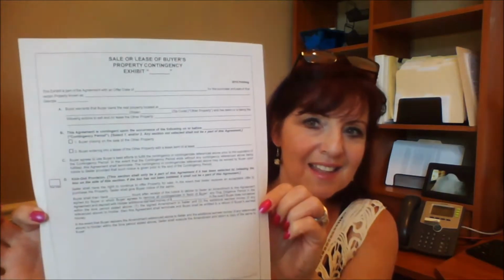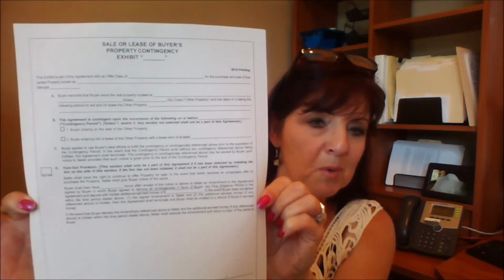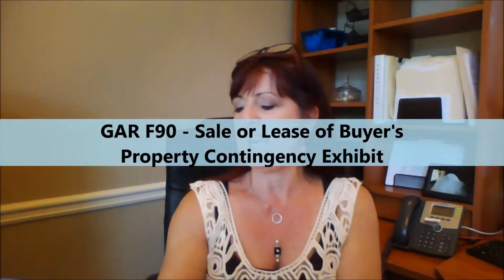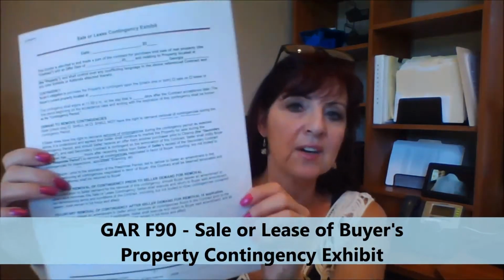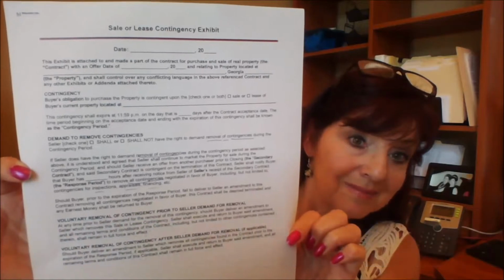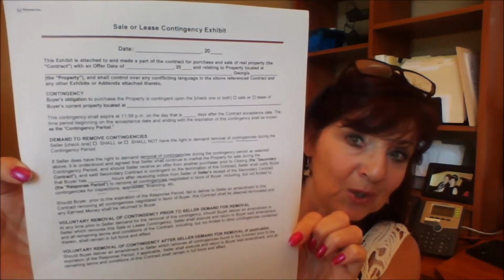So the contingency forms, there is one in GAR and in the RE forms. This is the GAR form, sale or lease of buyer's property contingency exhibit, and it is form F90. And the RE contracts form, sale or lease contingency exhibit.